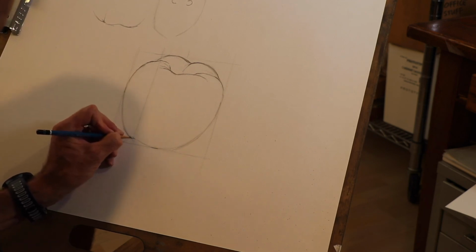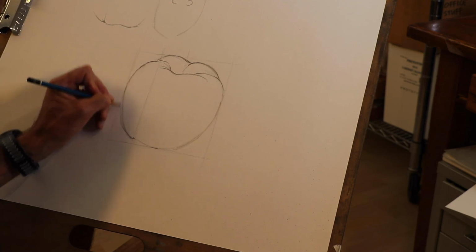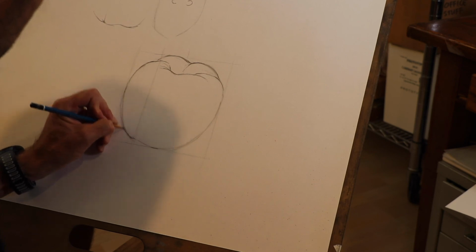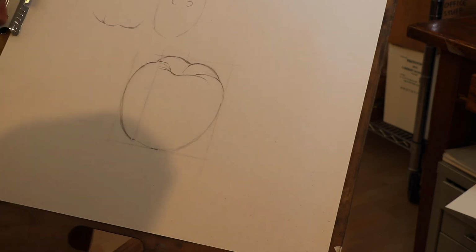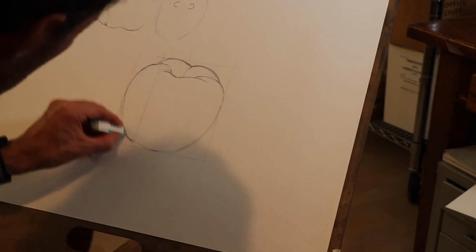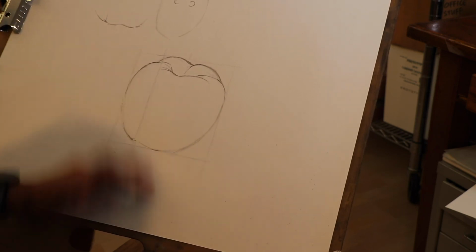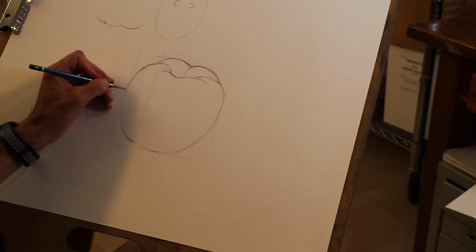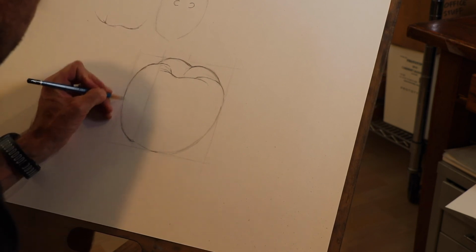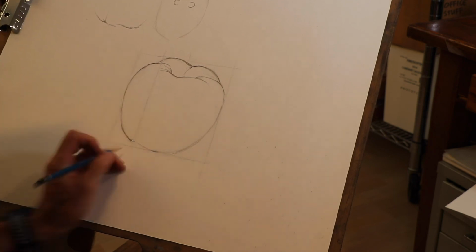C curve may have to go out a little bit more. This is kind of a searching line I'm using as I look for where I want that curve to be. Okay, I think that's better.